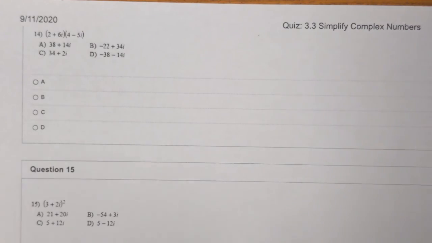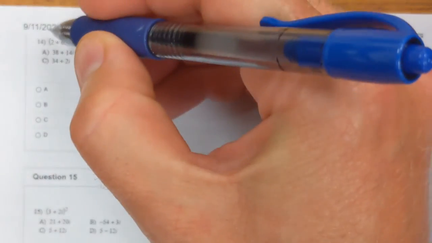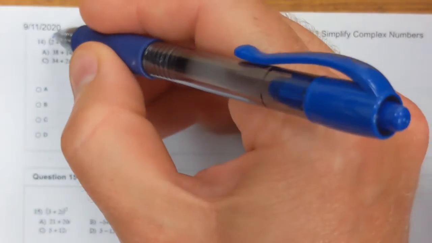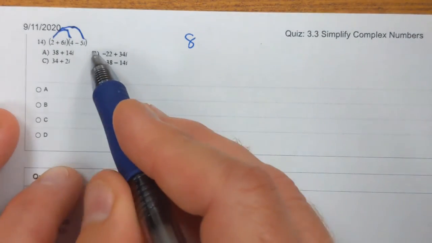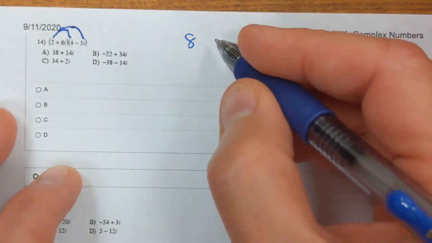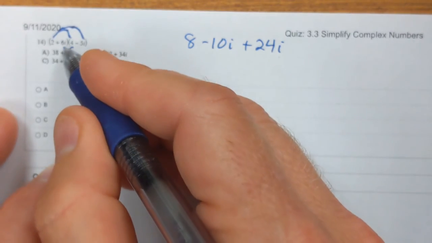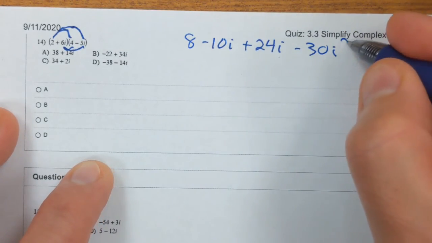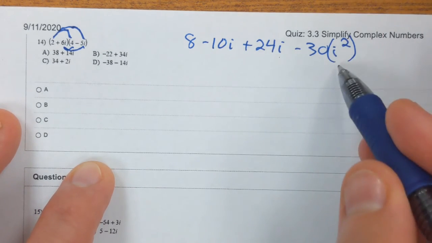So I do want to point out here, when you get to the last couple questions on your homework, a lot of these, the last, I believe, 4 questions are going to be FOIL method. Okay, you're going to be doing the example I just showed you. Here's question 14. We would do 2 times 4, 2 times negative 5i, 6i times 4, and 6i times negative 5i, that'd be negative 30i squared.